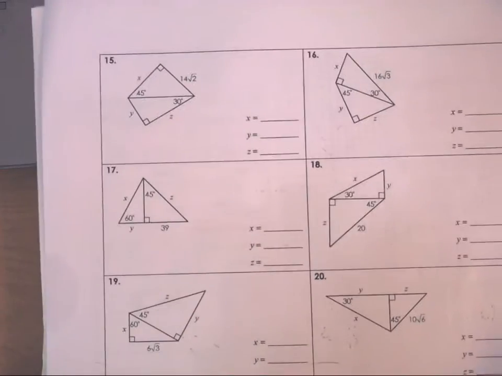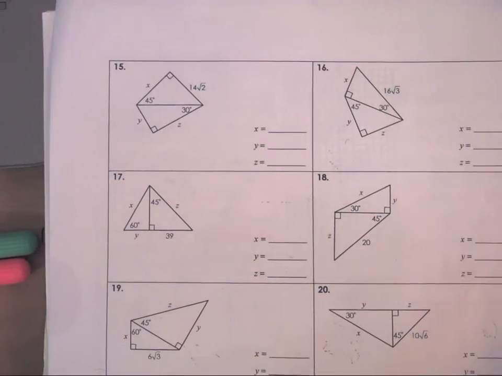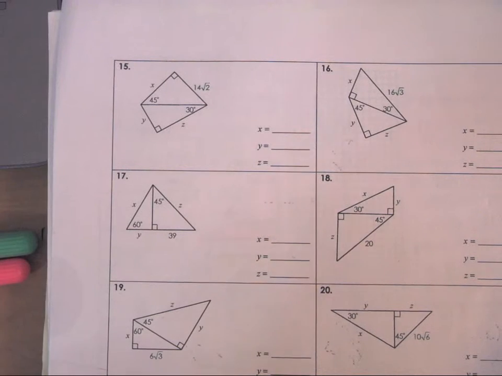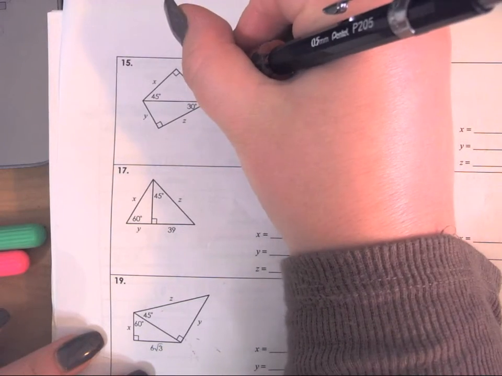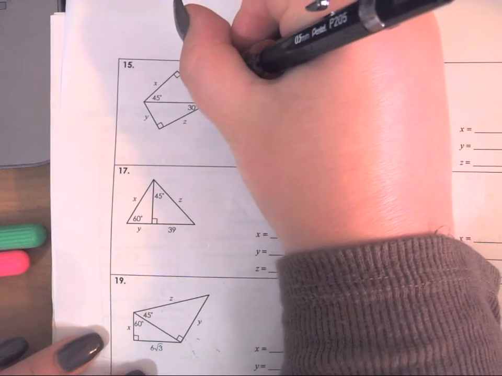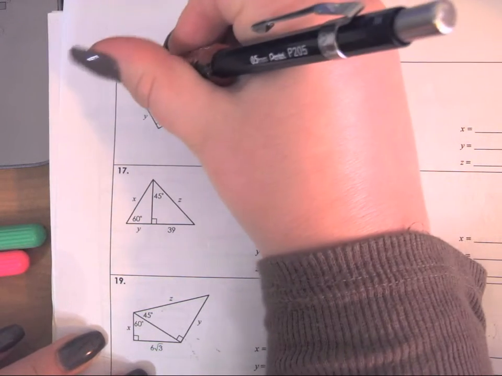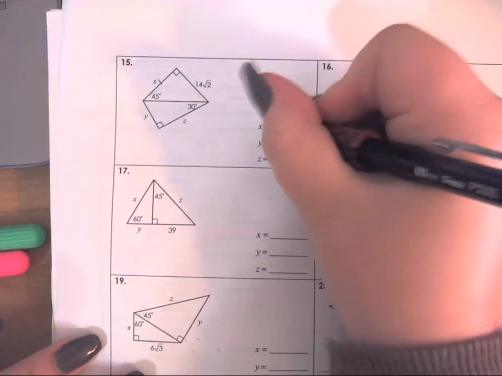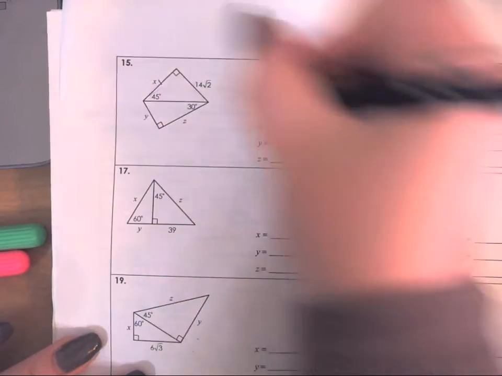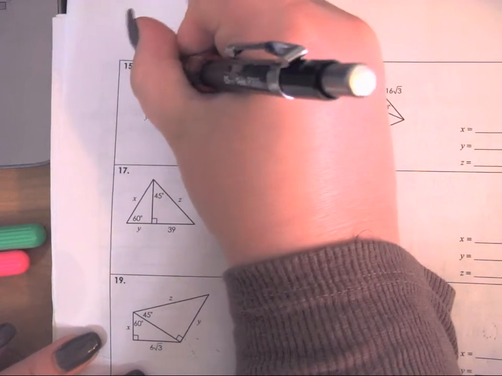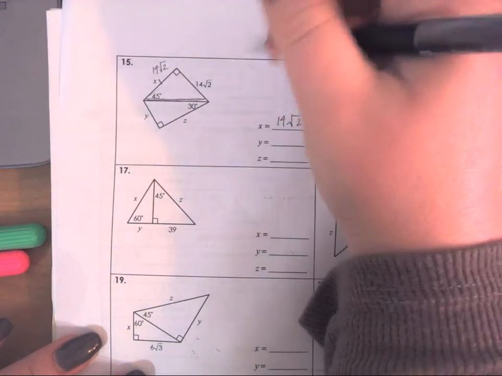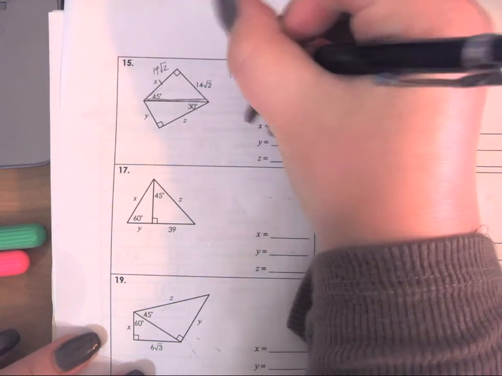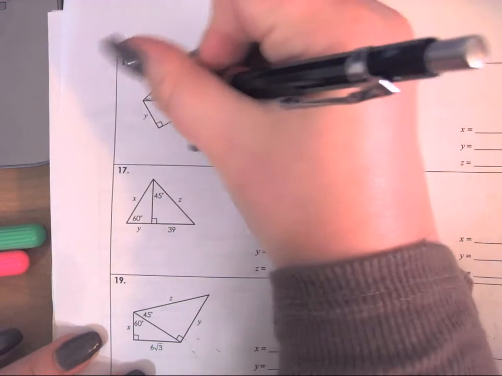Okay, so for 15, again, you have more of your doubles. So this is the leg of 45, 45, 90. So x, the other leg, will also have that 14 root 2. And then this side here will be 14 root 2 times root 2, since it's the hypotenuse.